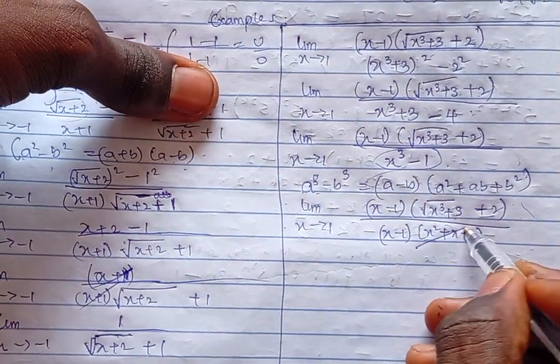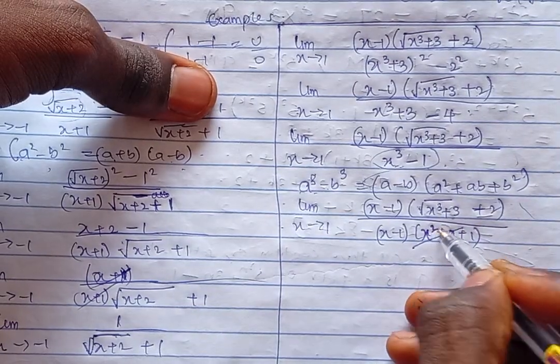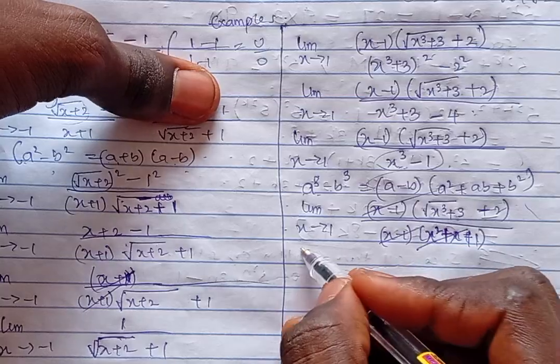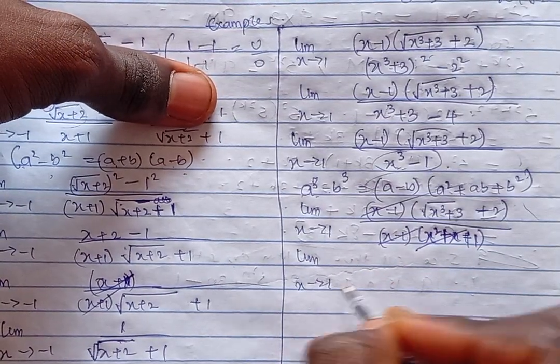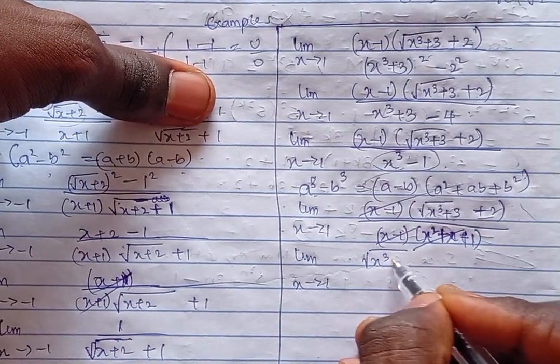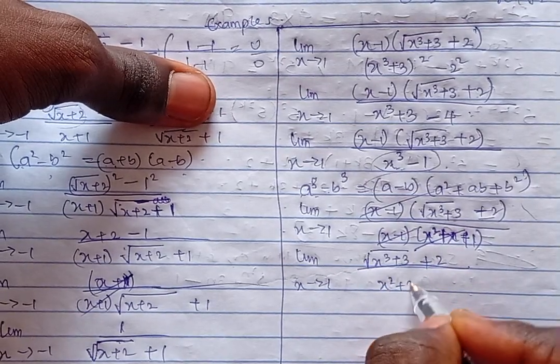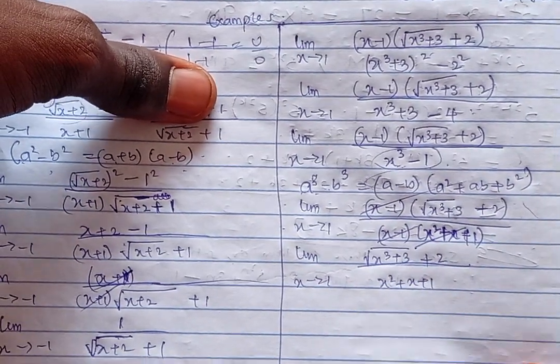So this one can cancel. No, I'm sorry, this one cannot cancel this one. You have that the limit as x tends to 1 of square root of x raised to power 3 plus 3 plus 2 over x squared plus x plus 1. Do you understand?